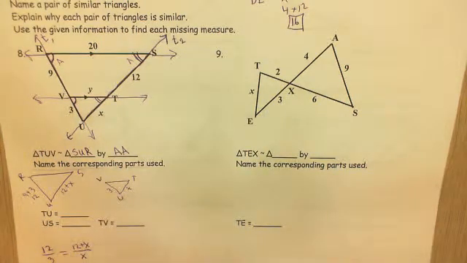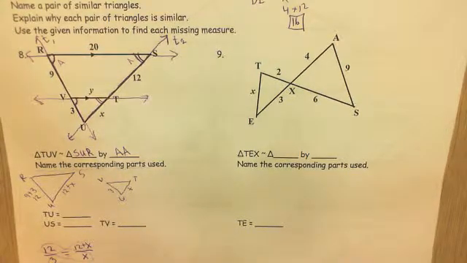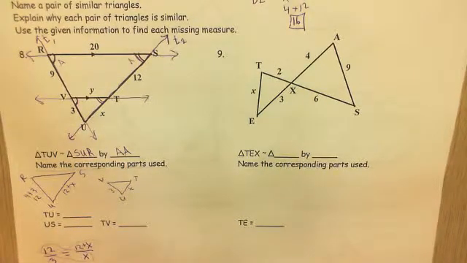Now we've built our proportion. We can solve it using our cross products. So we had 12 times X equals 3 times 12 plus X. 12 times X is 12X. 3 times 12 is 36. 3 times X is 3X.